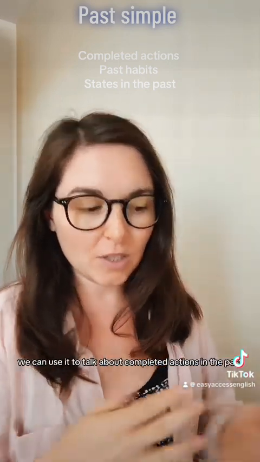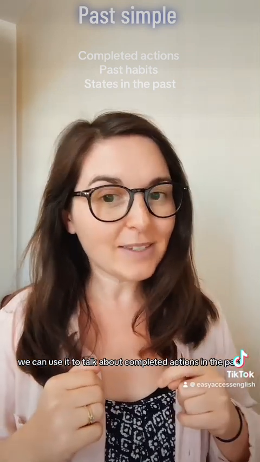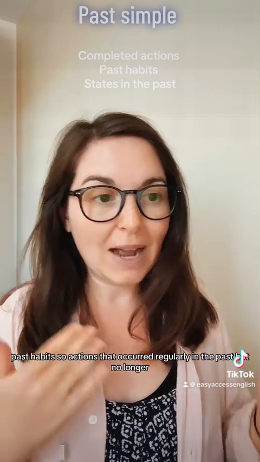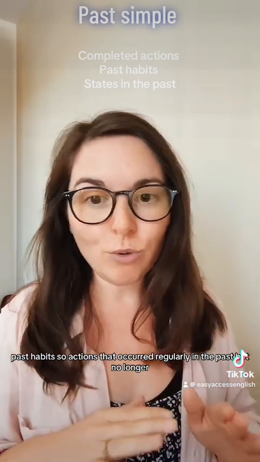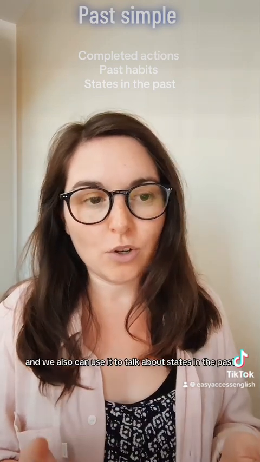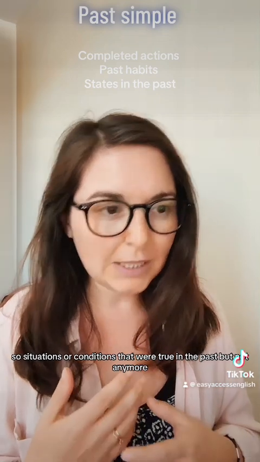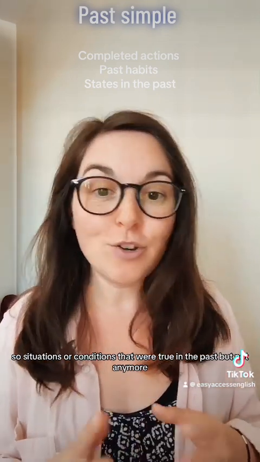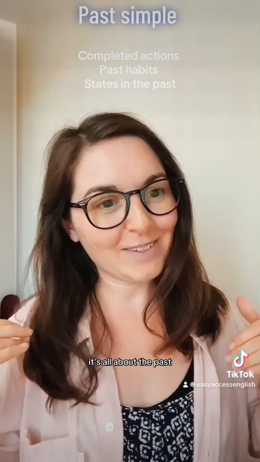We can use it to talk about completed actions in the past, past habits, so actions that occurred regularly in the past but no longer. And we also can use it to talk about states in the past, so situations or conditions that were true in the past but not anymore. So you guessed it, it's all about the past.